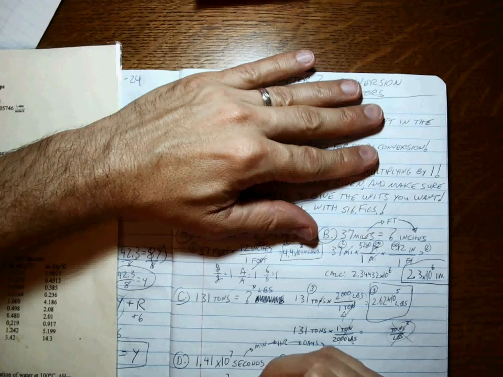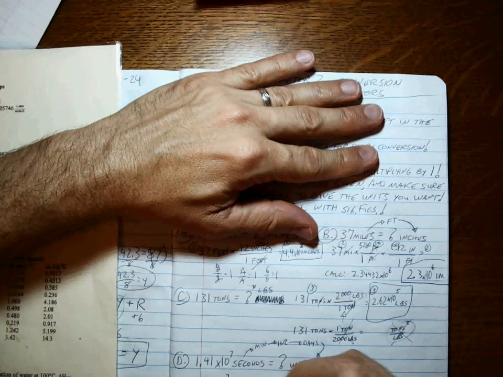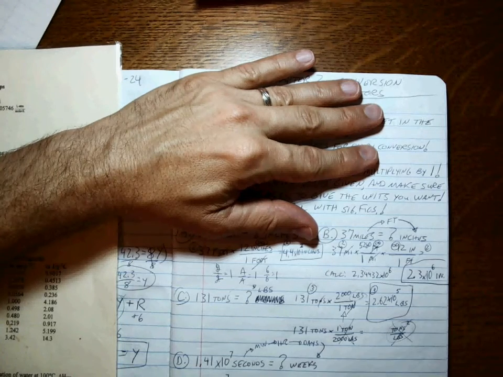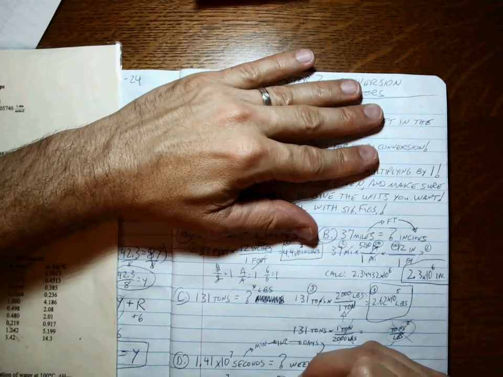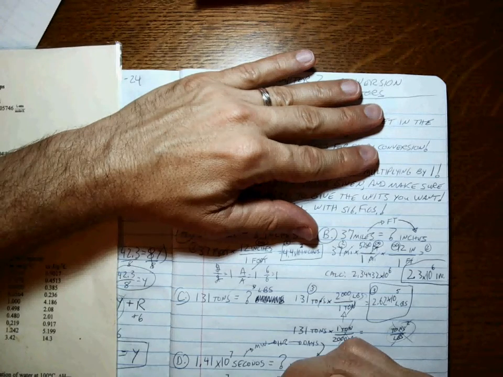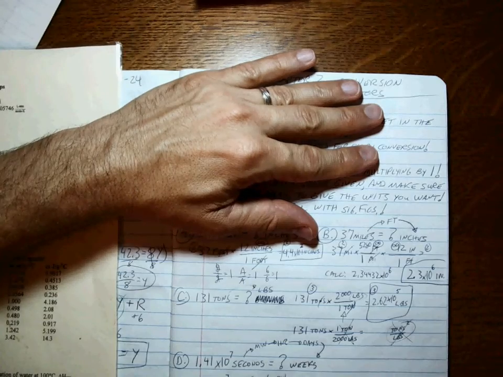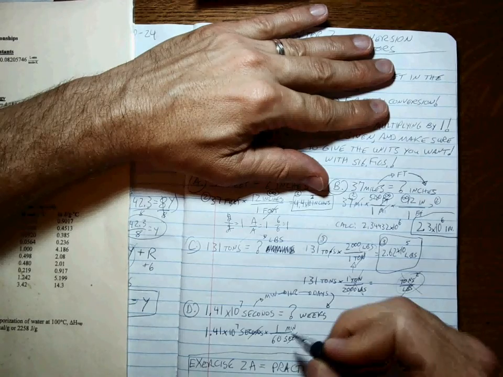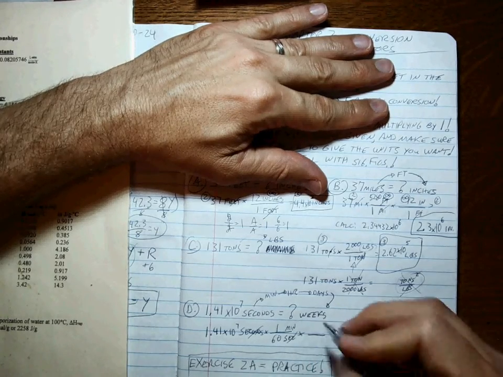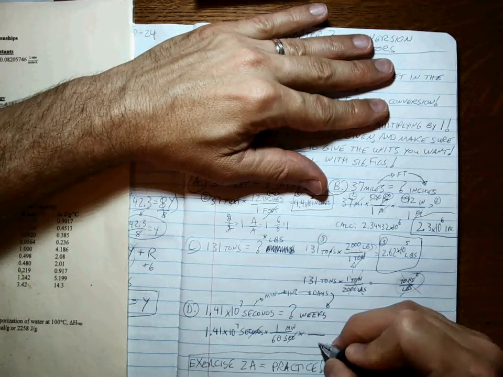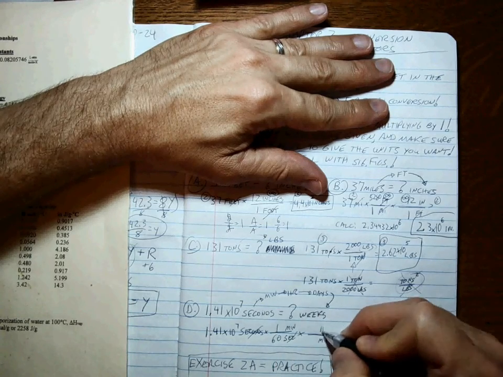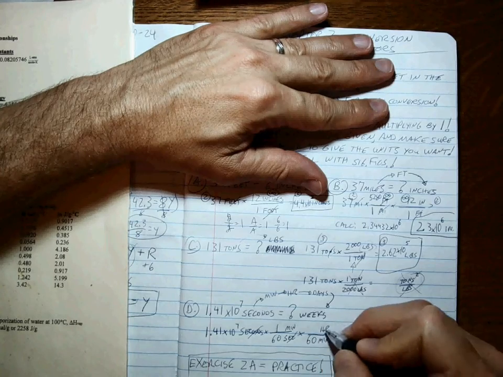seconds. Okay, so seconds to minutes. What goes on top? Minutes or seconds? Well, minutes has to go on top so that we can cancel out the seconds. And of course, there's 60 seconds per 1 minute. Let me make sure you can see me here. There, that's better. Minutes is on top, minutes on the bottom. We're going minutes to hours now. So hours is on the top. There's 60 minutes per 1 hour.